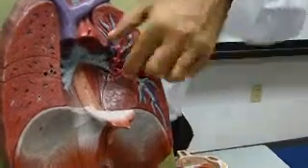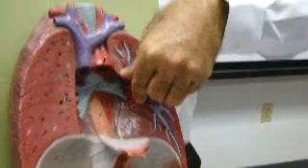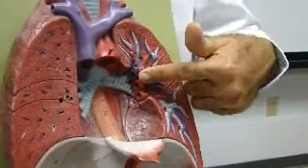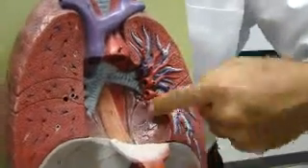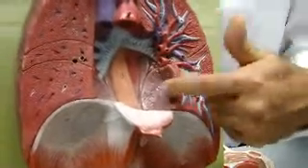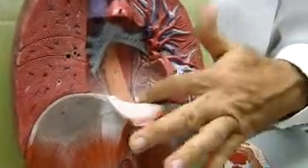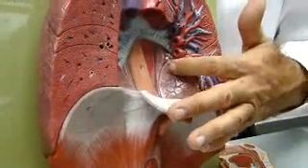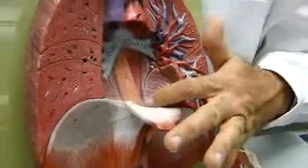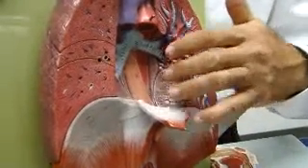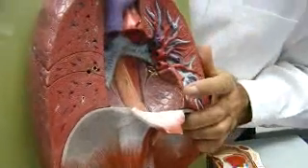That's what you call the root of the lung, or hilum of the lung. Then what do you call this concavity in the left lung? Cardiac notch. This is the impression of the heart on the lung. It's a concavity in the left lung where it accommodates the heart.